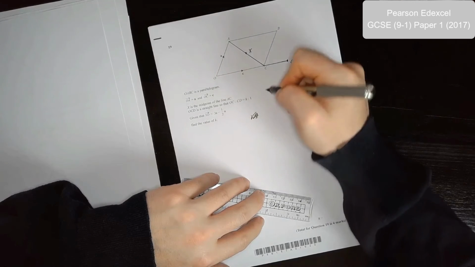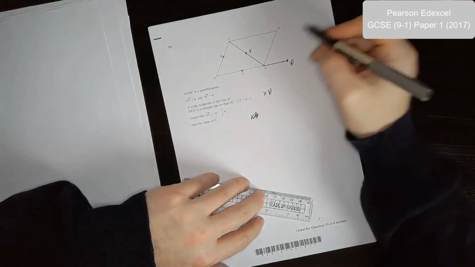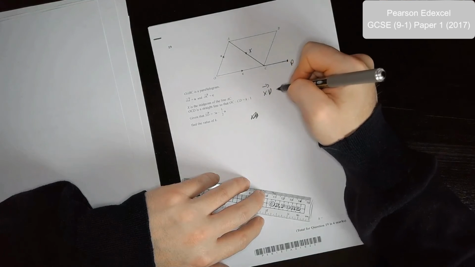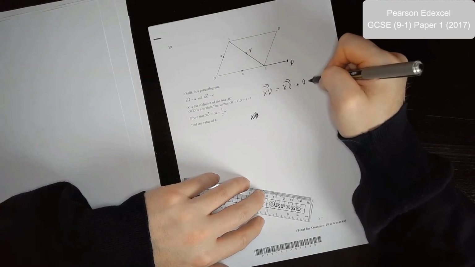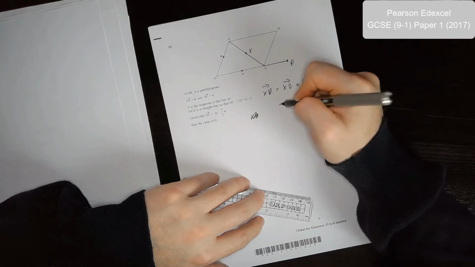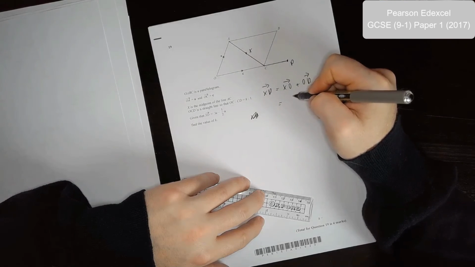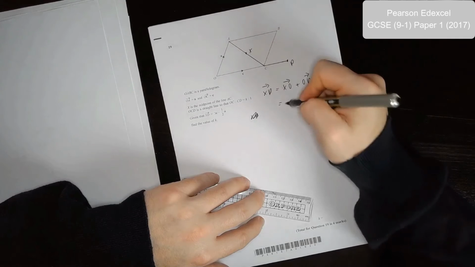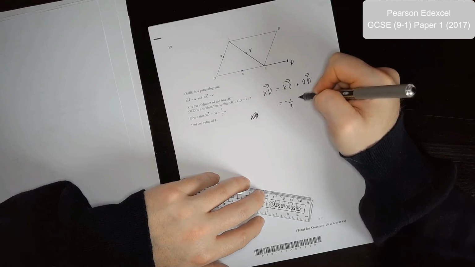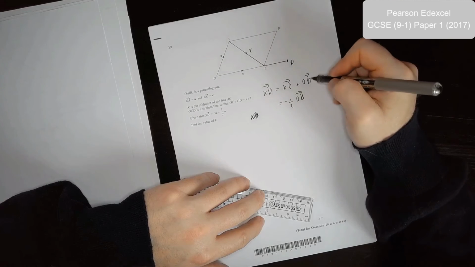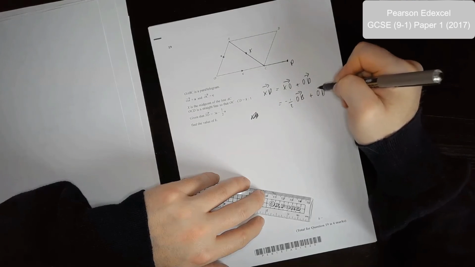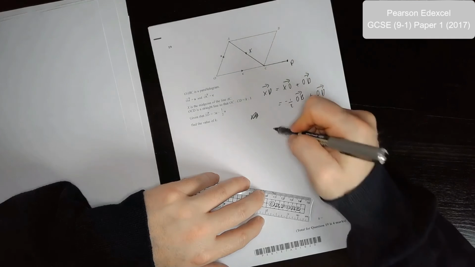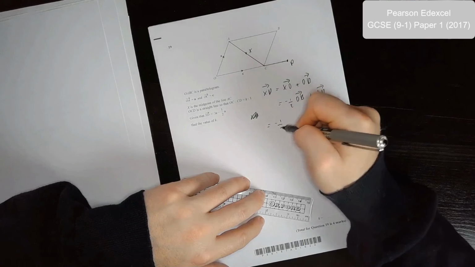I'm going to start up here because we might need to do quite a bit of working out. XD equals X to O plus O to D, which equals minus a half OB plus OD, which equals minus a half.